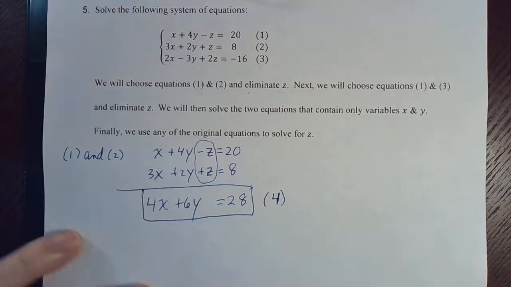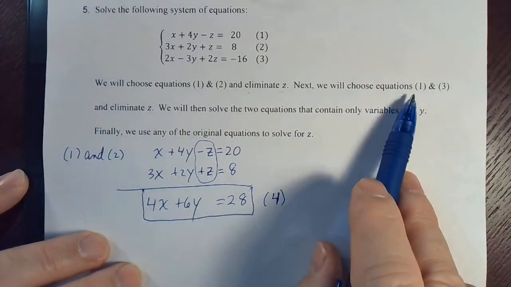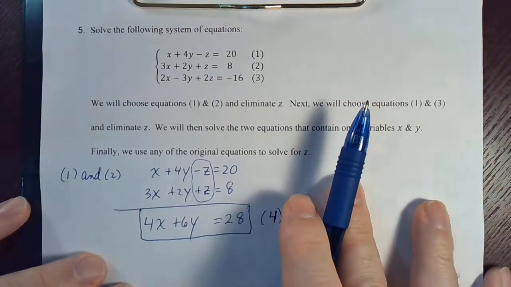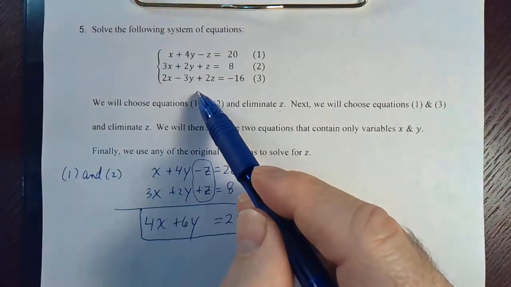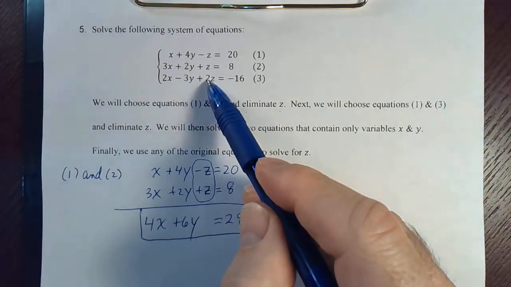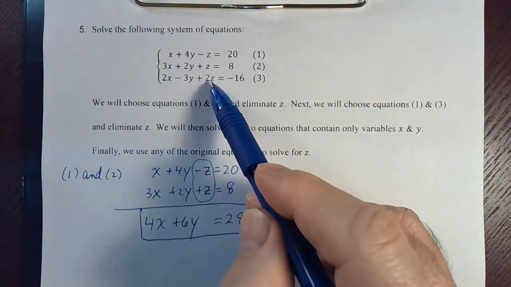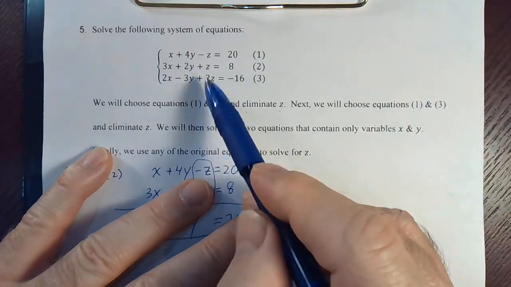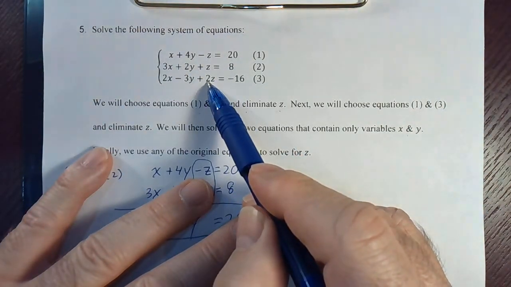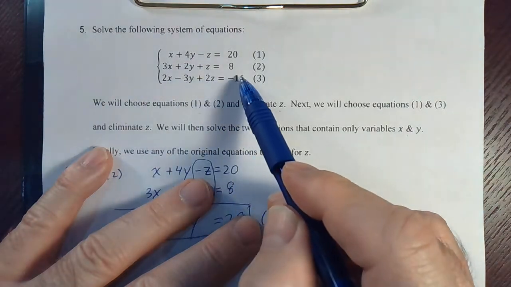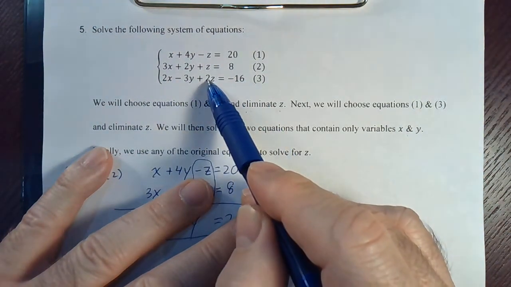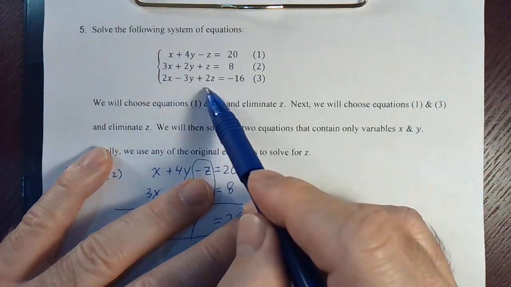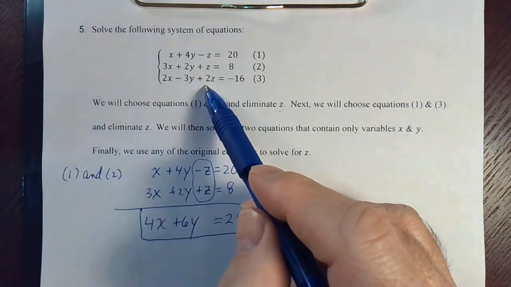All right, next, we need to choose 1 and 3 and eliminate z. Well, let's look at 1 and 3. What am I going to do to eliminate z? If I just add equations 1 and 3, I'm not going to eliminate the z. So I have two choices. I have a -1z, but a +2z here. One is I could divide equation 3 by 2, and it would give me a 1z here. And that would work, but I might get a fractions here and there, which is perfectly fine. You'll get the correct answer.